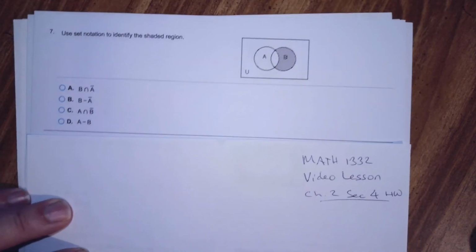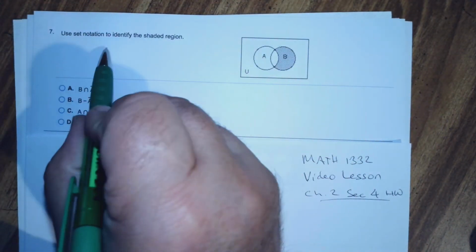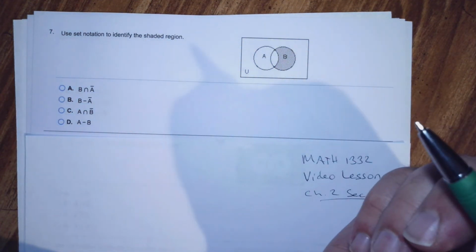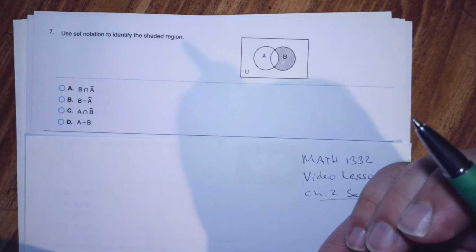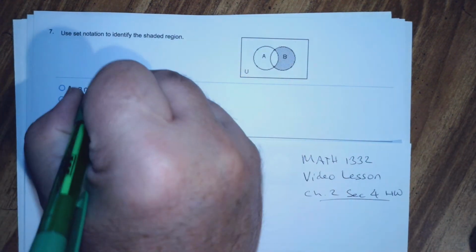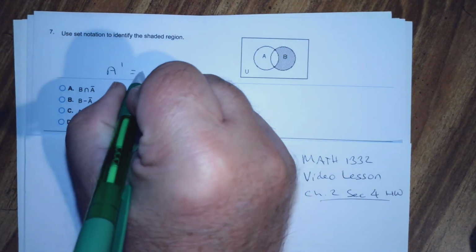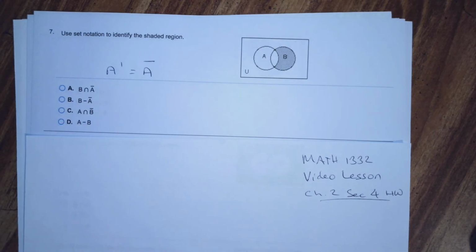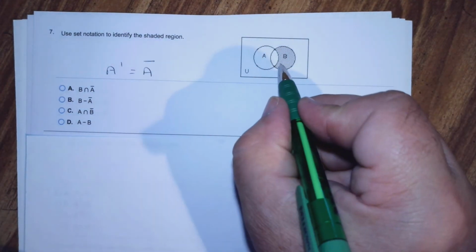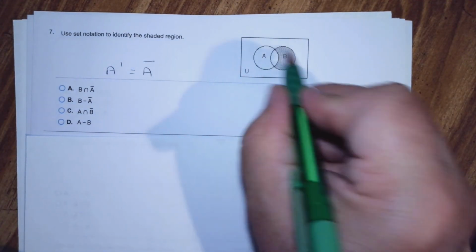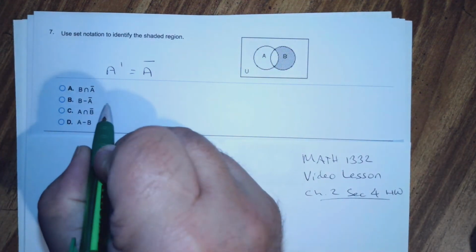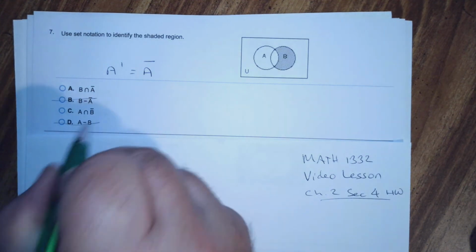Okay, so next page. Use set notation to identify the shaded region. Okay, now in this case, they're using that as the complement. So what this set looks at, okay, we can't have subtraction, so B and D can't be right.